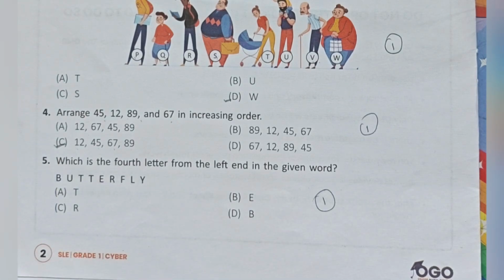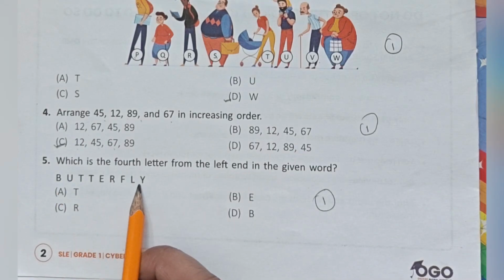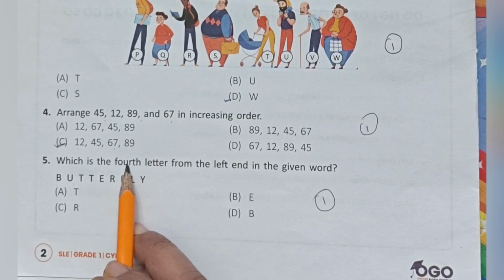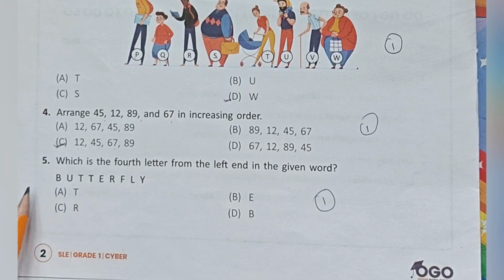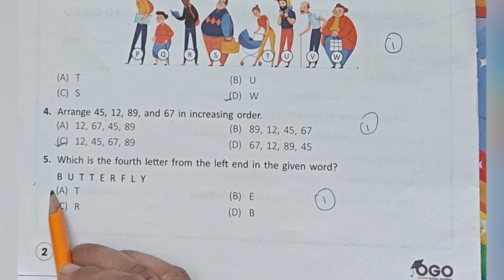Question number 5. Which is the fourth letter from left end in the given word? If we see a word has been given, BUTTERFLY, butterfly, we have to find out fourth letter from left end, and this is the left end, B. We have to count fourth, 1 2 3 4. T is the fourth letter, and it is given in option A.